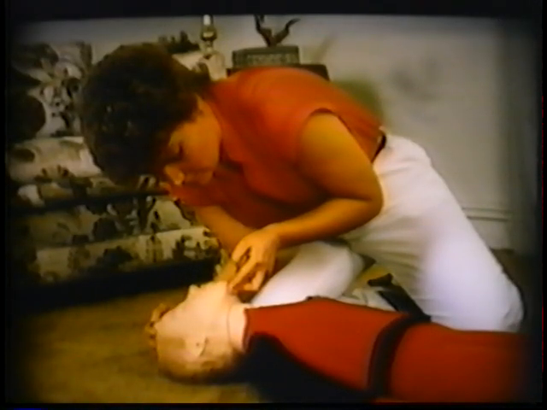Now open the airway using the head tilt chin lift or jaw thrust with head tilt technique described earlier. Remember, do not cause the mouth to close. If a neck injury is suspected, use the jaw thrust maneuver without a head tilt. Lift the jaw by pushing upward with 2 or 3 fingers under the angle of the jaw on both sides.